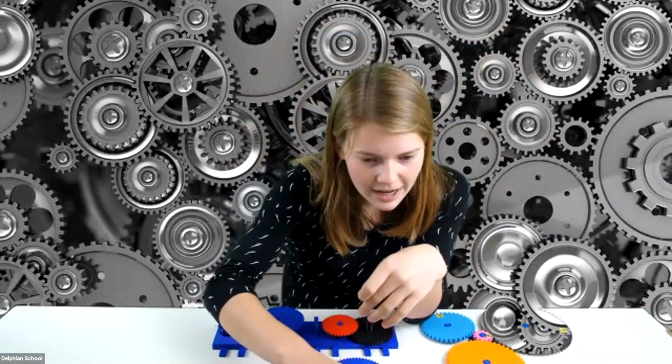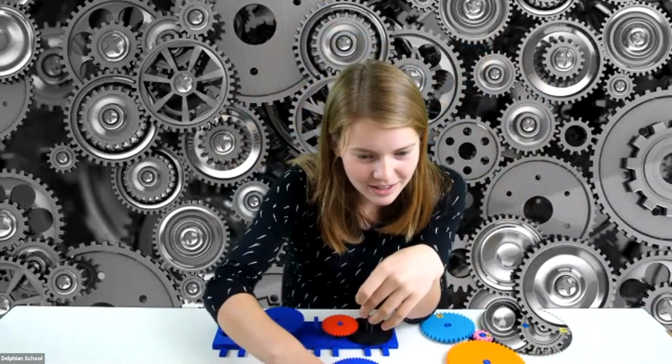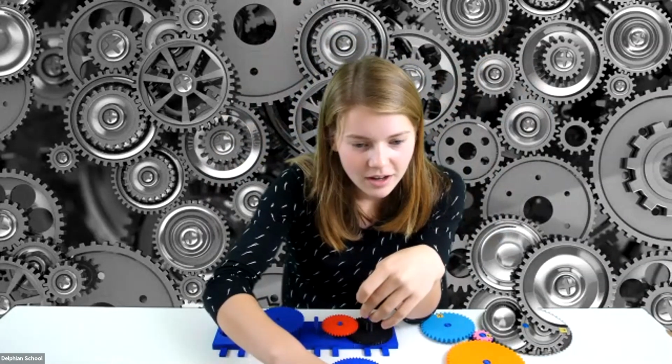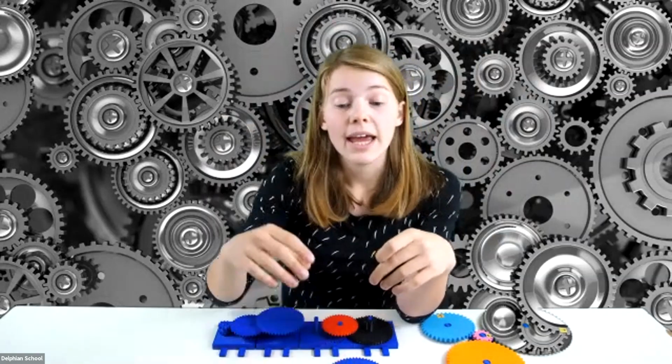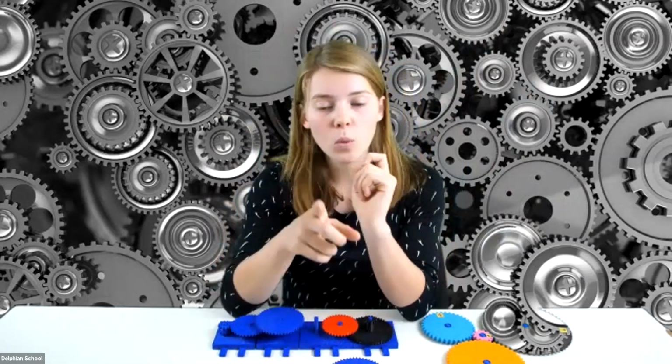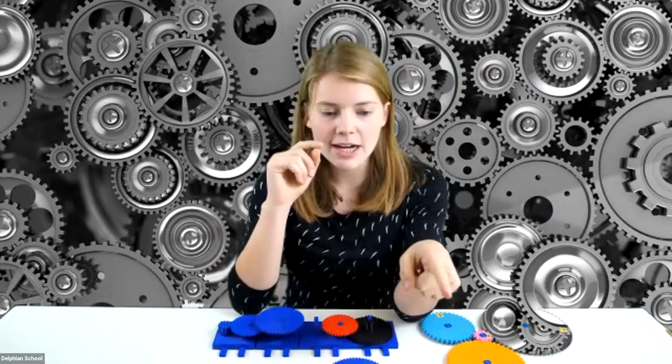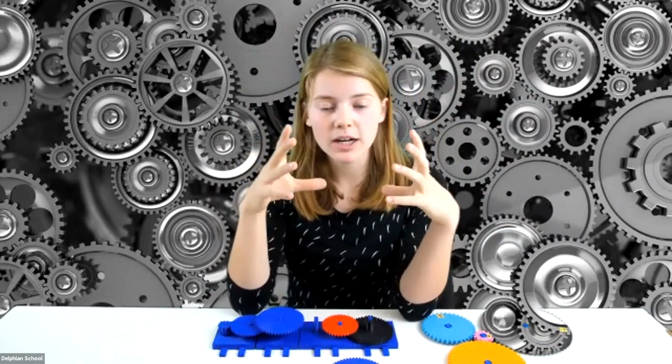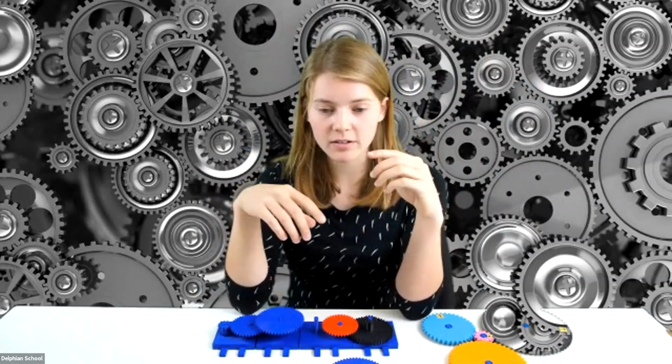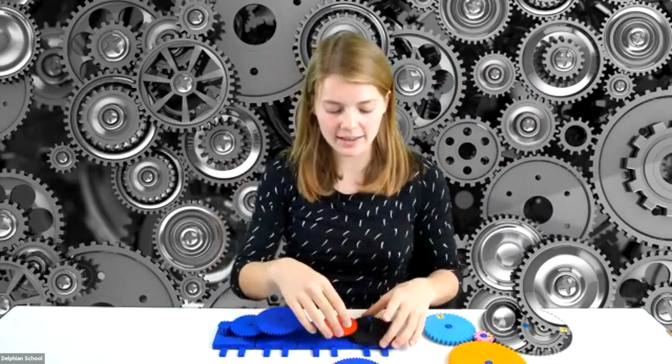Gerard says, also the black gear backfires my hypothesis about the bigger the gear, the slower the gear moves. In a way it does, but you're actually right about the slower it is, the bigger it is, but we can change that a little bit by adding the layers on there.